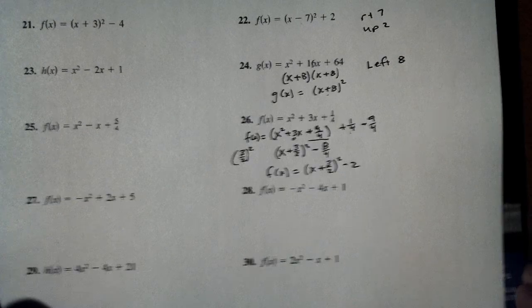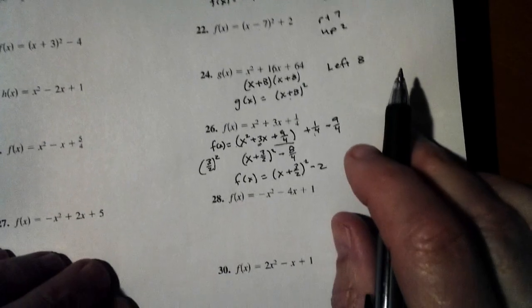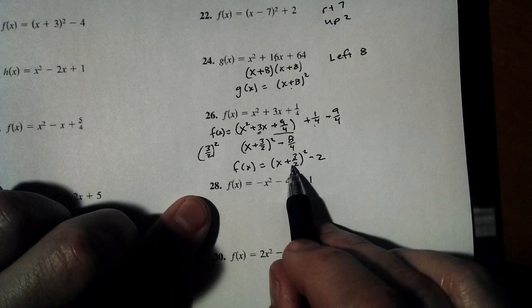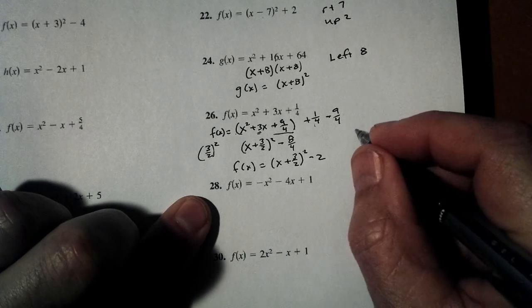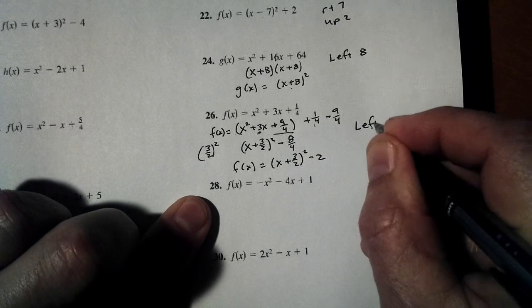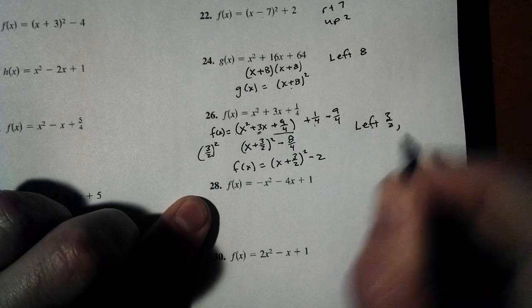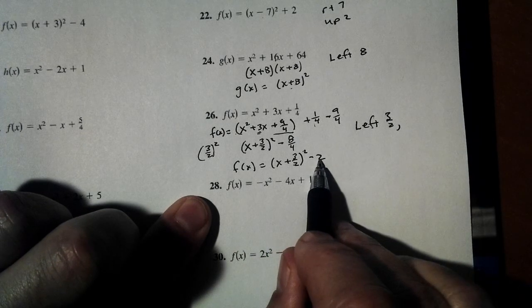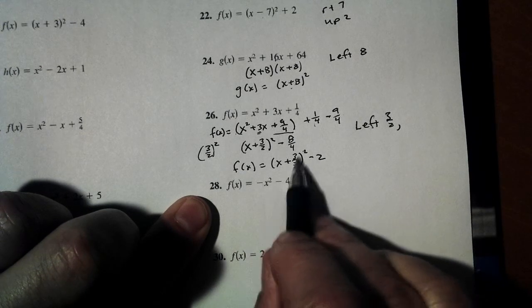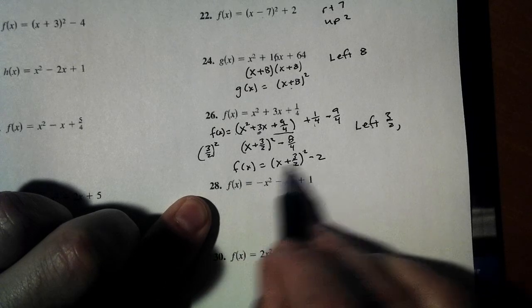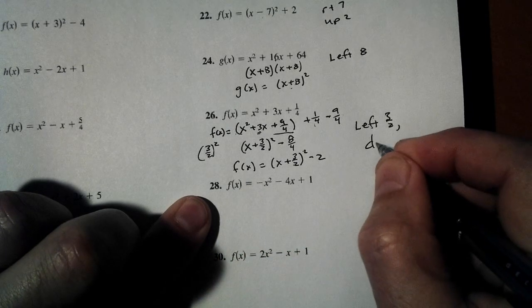And now I know everything about this graph. It looks just like x squared, except the vertex is at 3/2, therefore it is left 3/2. And then when x is 3/2, y becomes 0 minus 2. Oh, it's down 2.